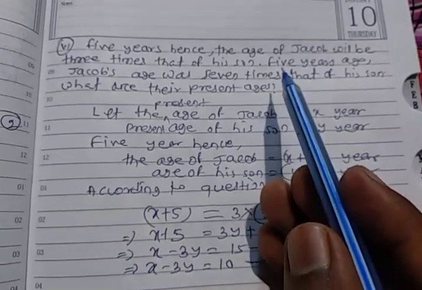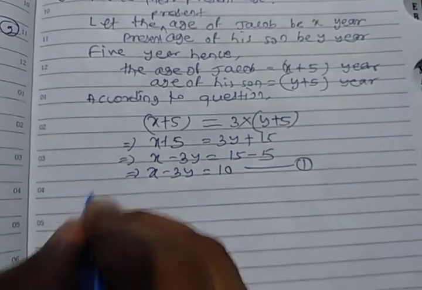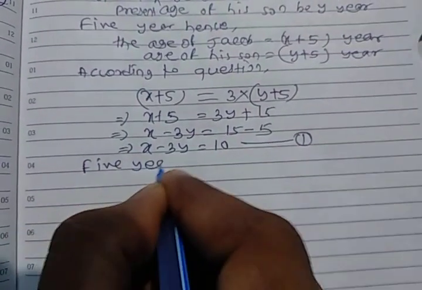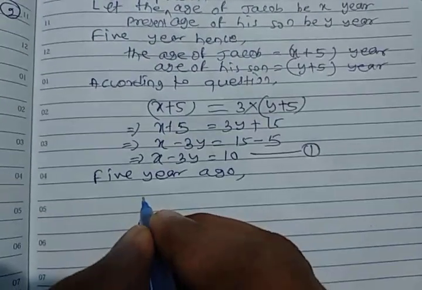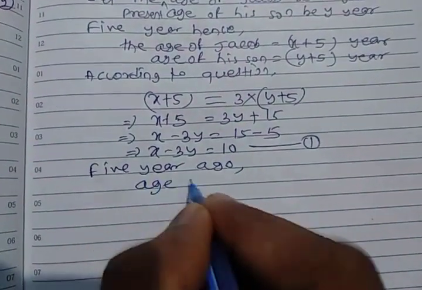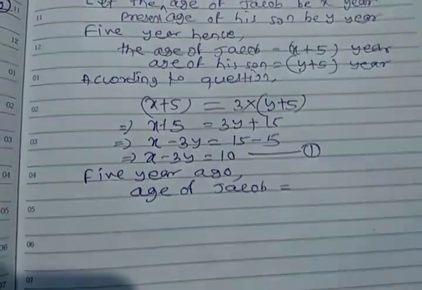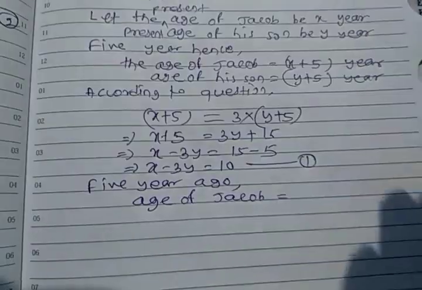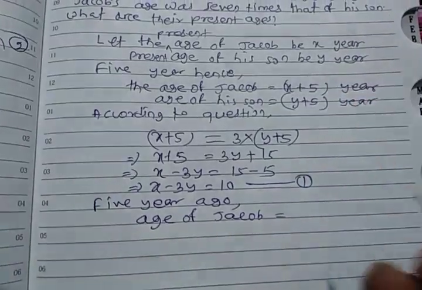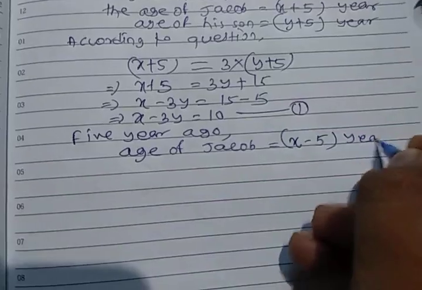We have to find another equation. We go to the question: 5 years ago. Ago means before. The age of Jacob, whose present age is x, before 5 years we subtract 5, so that becomes x minus 5 years.